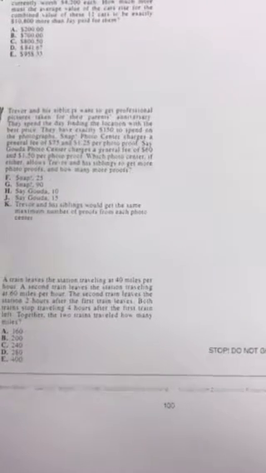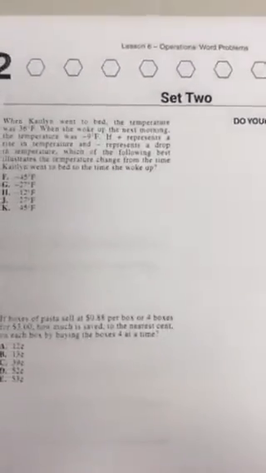We've done these in class, all right? If you have any questions in particular about some, let me know and I'll be glad to help you, okay? Like this one, when Caitlin went to bed, the temperature was 36. When she woke up, it's -9. It's dropped by 45 degrees.